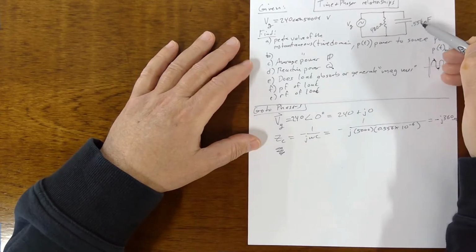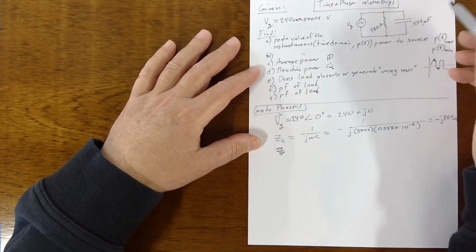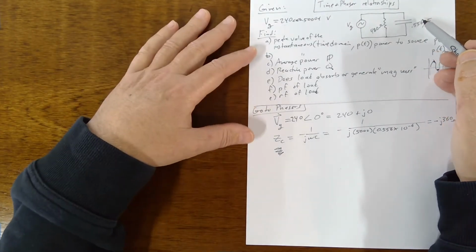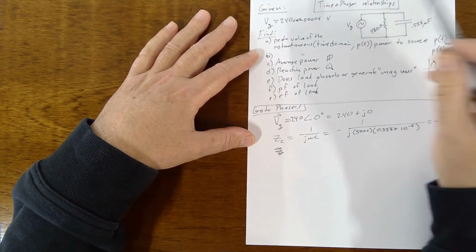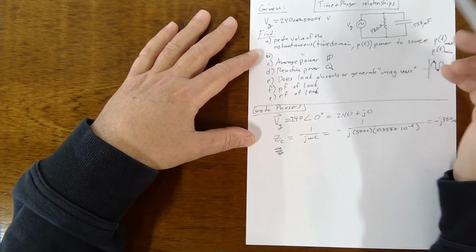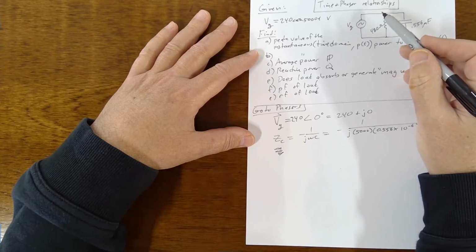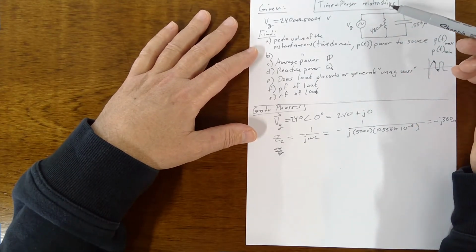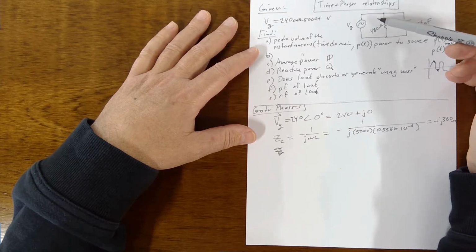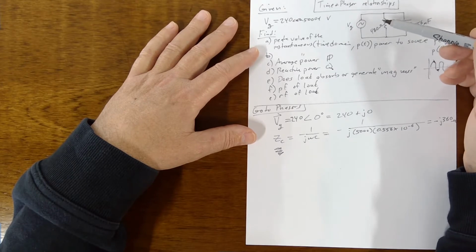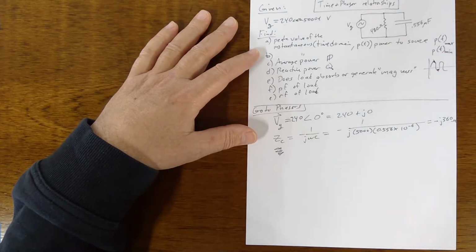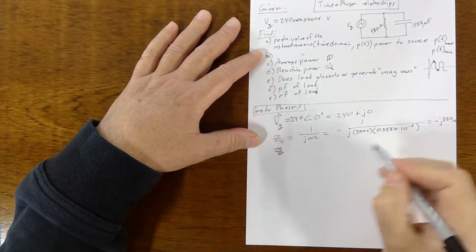Okay, what we have here is a cap in parallel with a resistor. So we can combine those, and then we would have a voltage phasor and an impedance complex number, and we could solve for I using Ohm's law, and that would give us theta, and we can get S from that. Just watch.